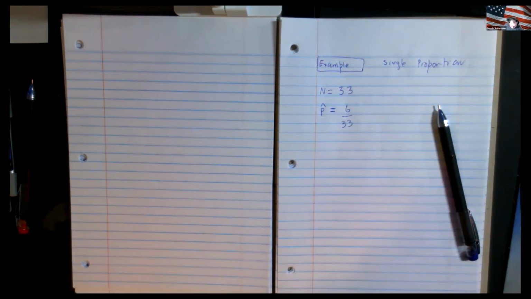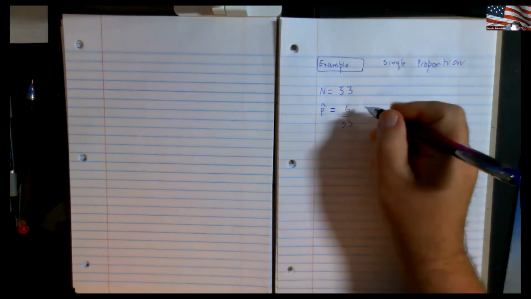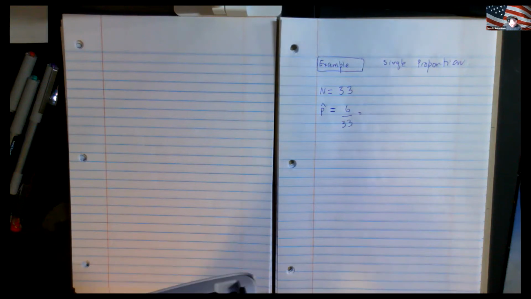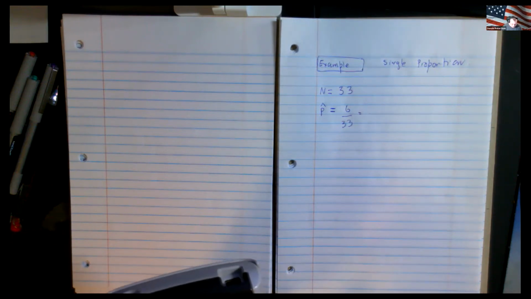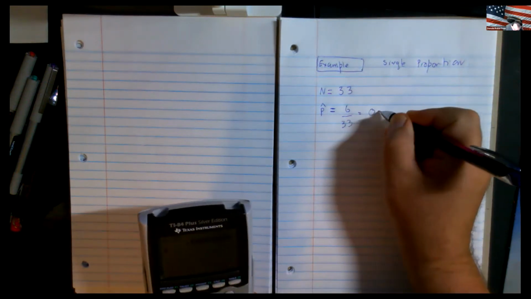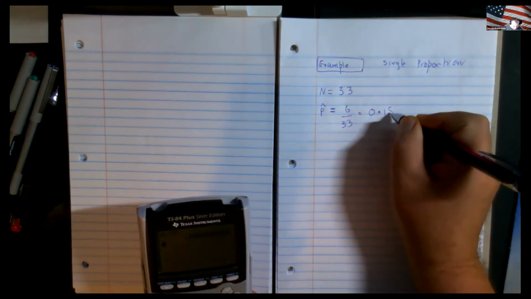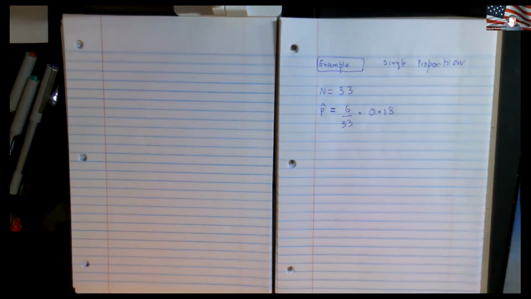Okay, so I'm going to turn this fella into a decimal, and then I'm going to cheat by making up my question. So 6 divided by 33, I know it's not exactly that, but can we call it 18%? Okay.